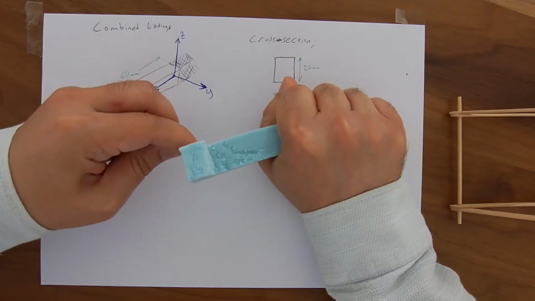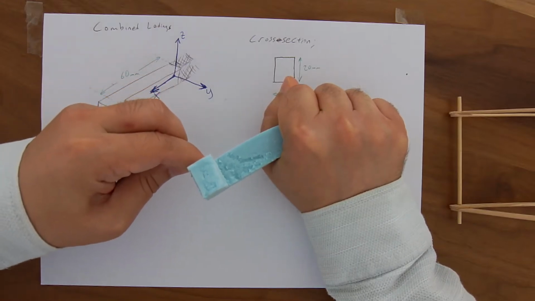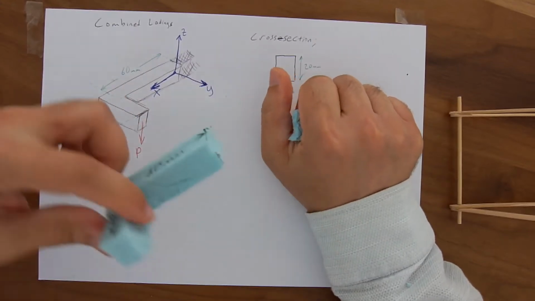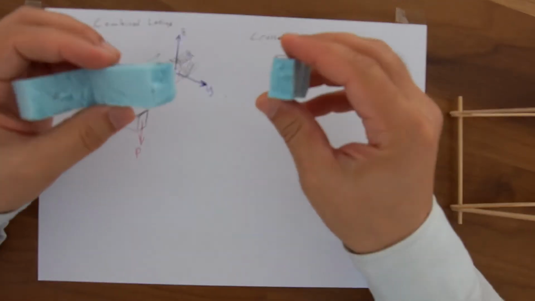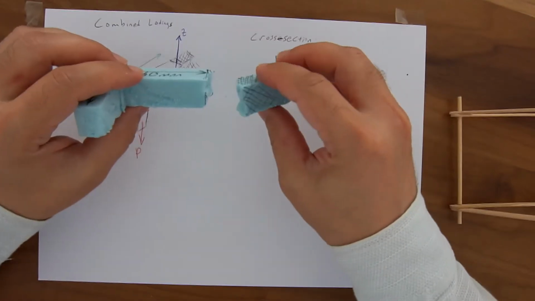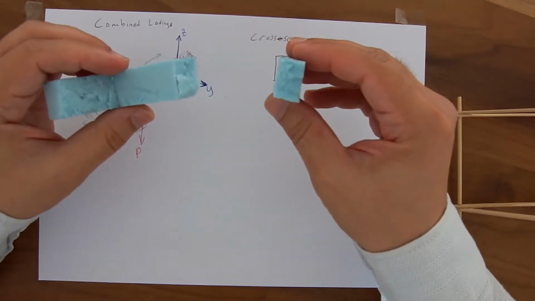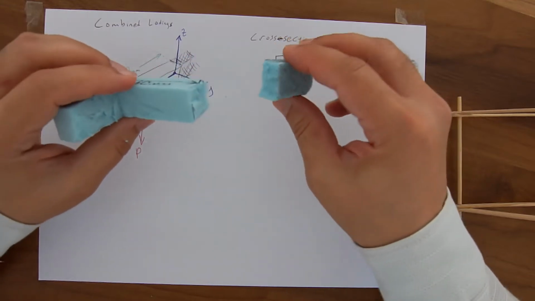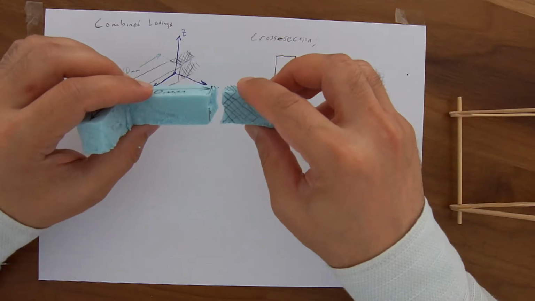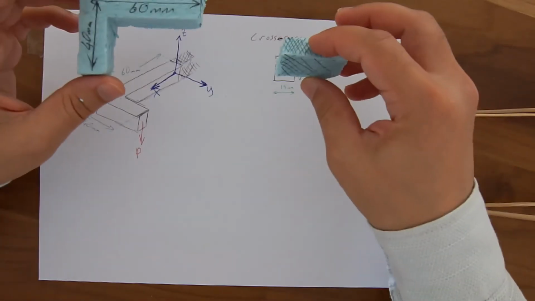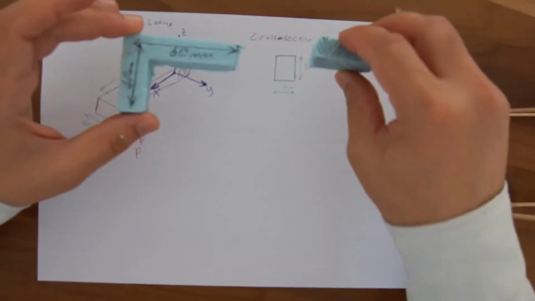I applied load. It hasn't failed yet. Yeah, it now failed. Okay, you see this is the failed cross section. By looking at the cross section, you can imagine what type of stresses happened in the cross section. This one was like a cantilever support beam.